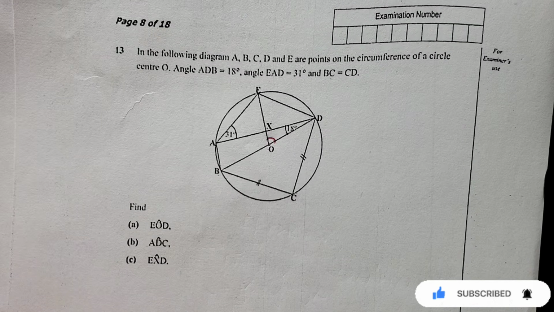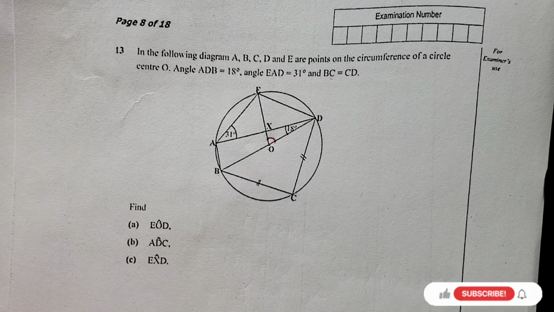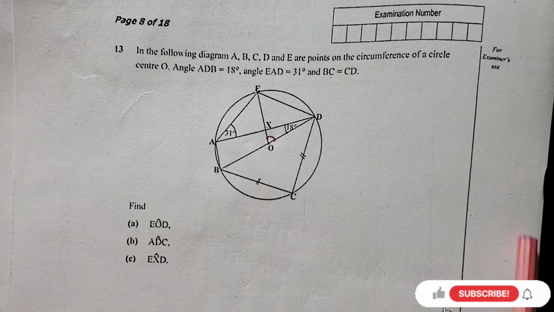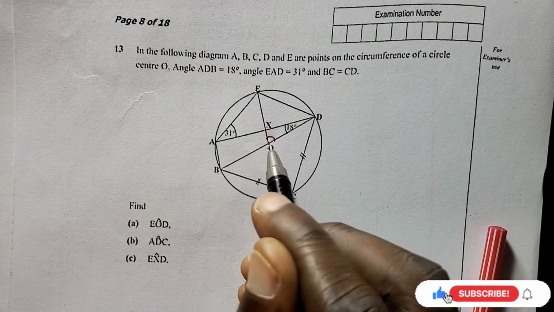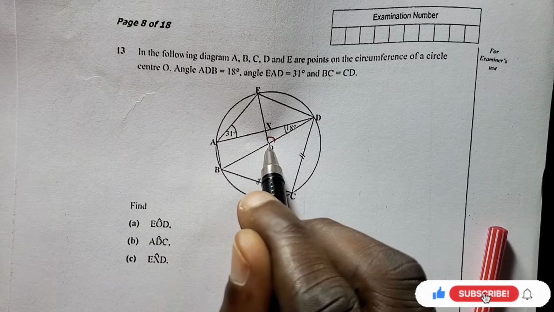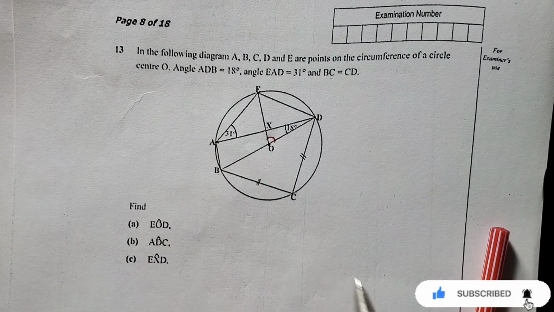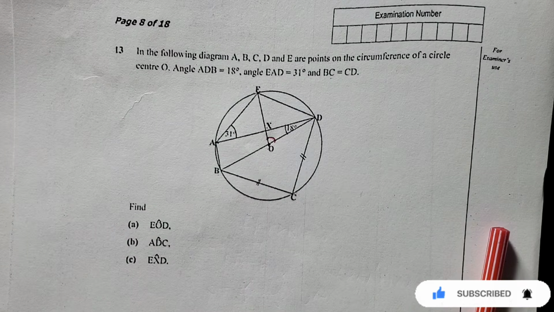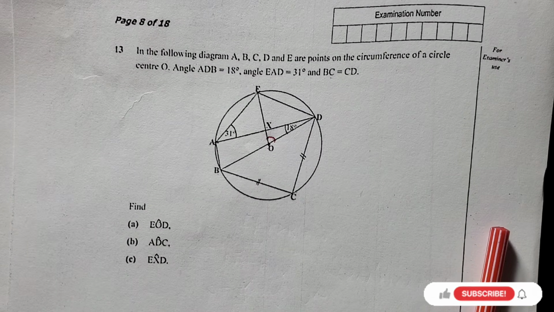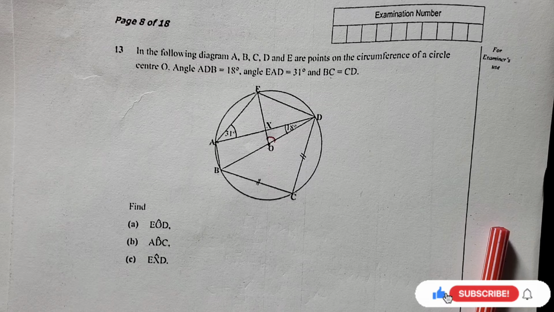It says an angle at the center is twice the angle at the circumference, provided they are bounded by the same chord.